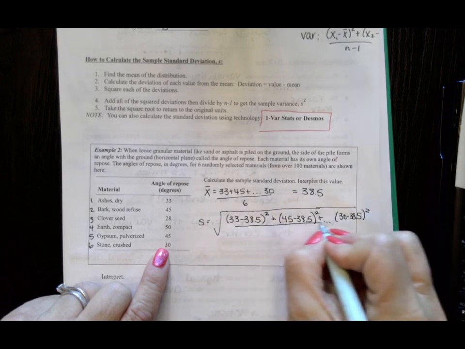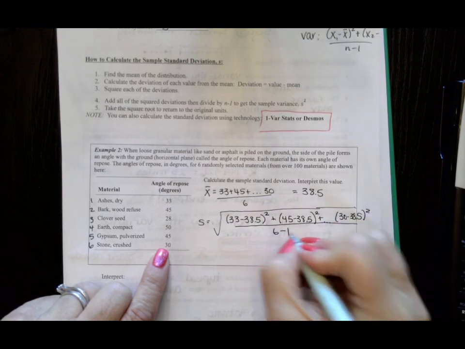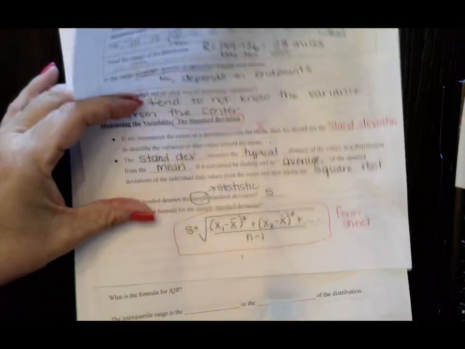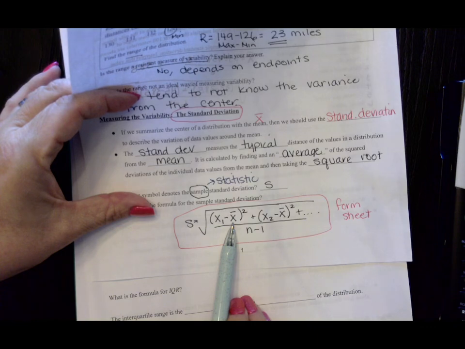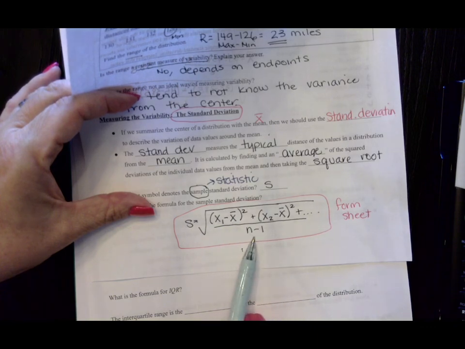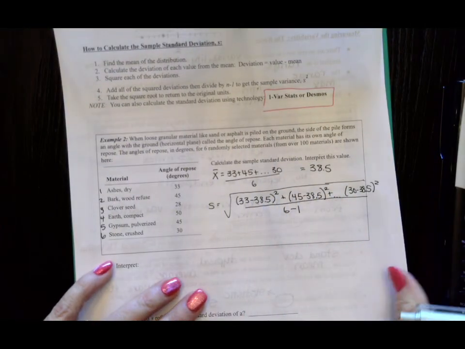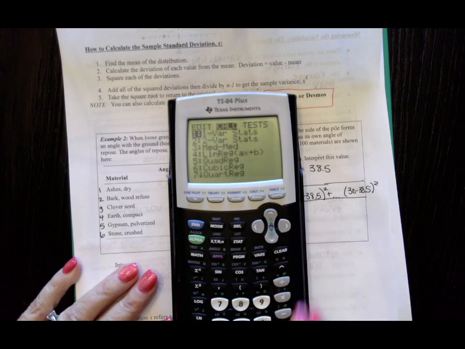Now this whole thing is going to be over 6 minus 1. So if we look back at our formula, I have my first sample minus my mean squared plus my second one all over my total sample size, which is 6 minus 1. So this is what this looks like. So now, let me just go back and run this.